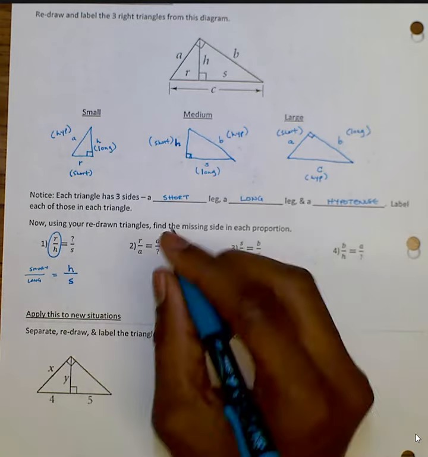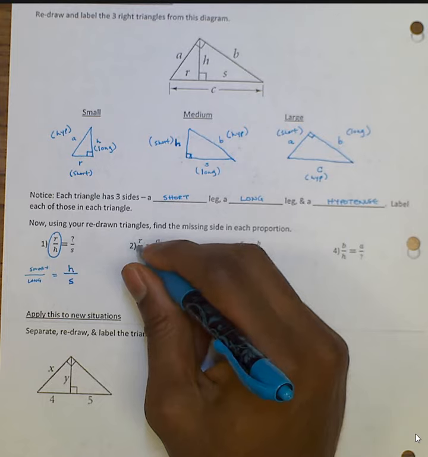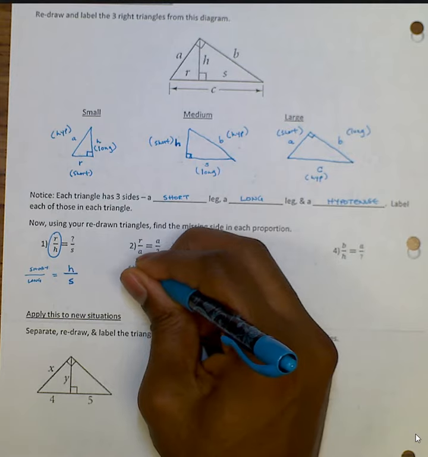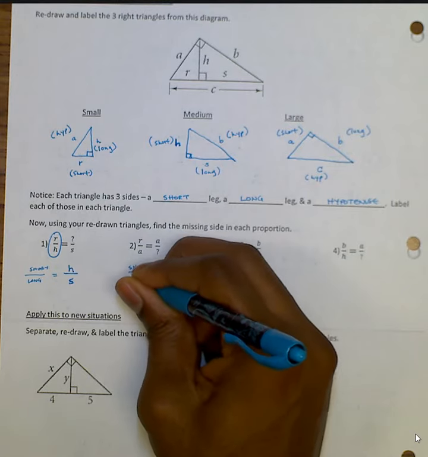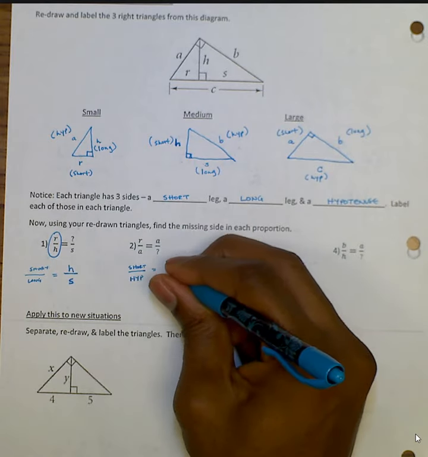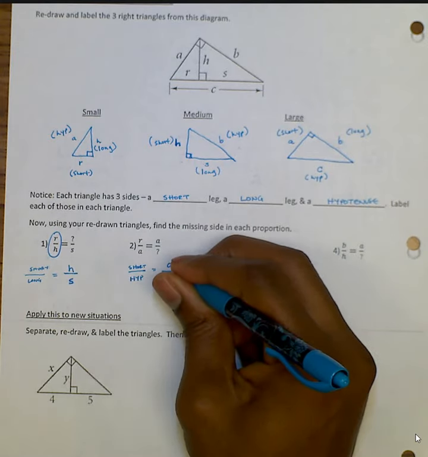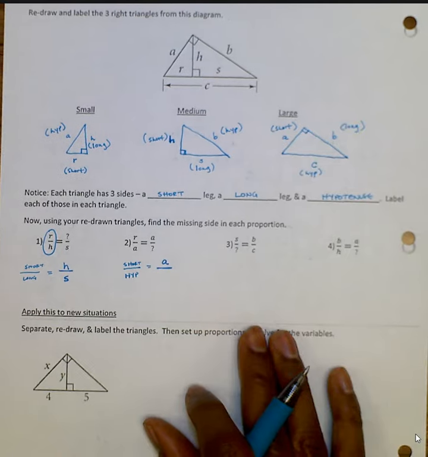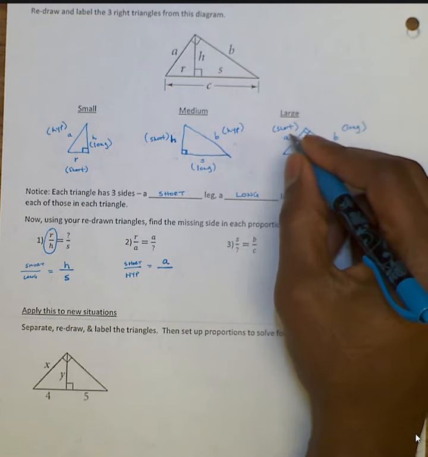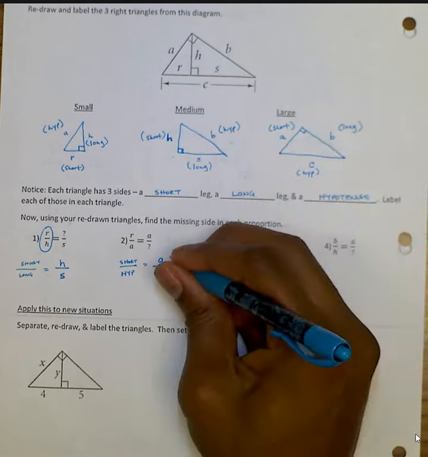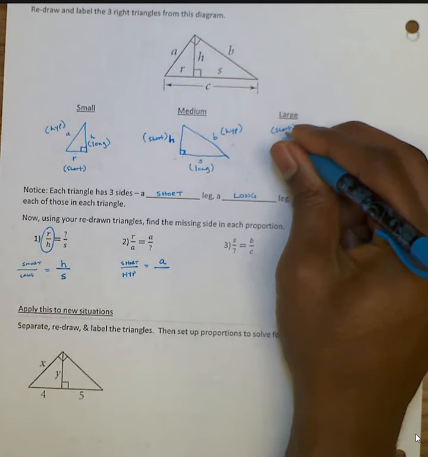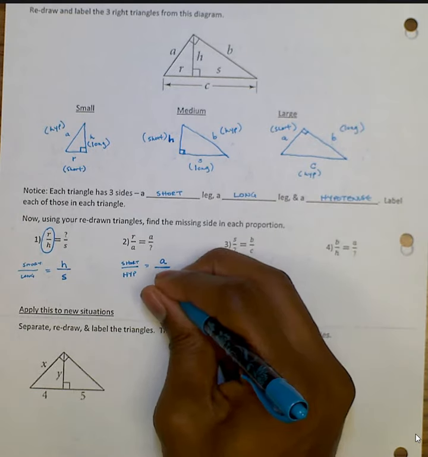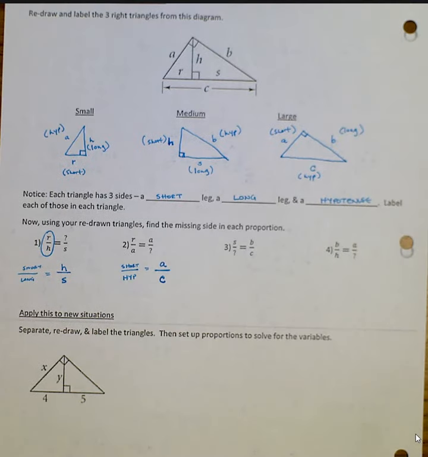Again, R over A. Which triangle has R and A in it? It's the small one. Again, R is short, and A is the hypotenuse. They want us to finish this with A as the short leg. So we need to say, in which triangle is A the short leg? In the large triangle, A is the short leg. In that large triangle where A is the short leg, what is its hypotenuse? Its hypotenuse is C. So R over A is the same as A over C.